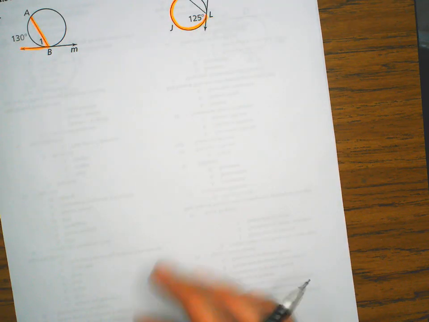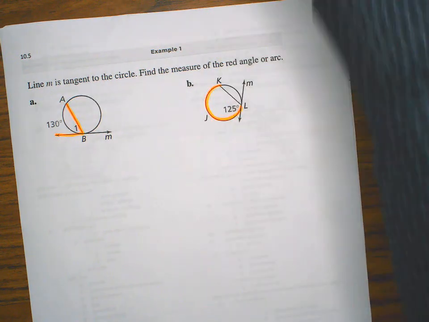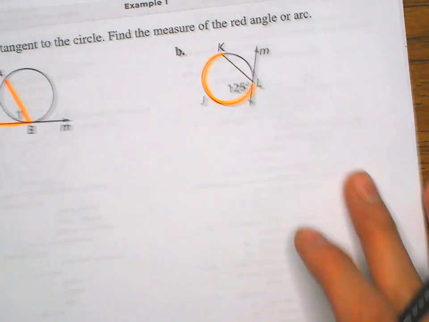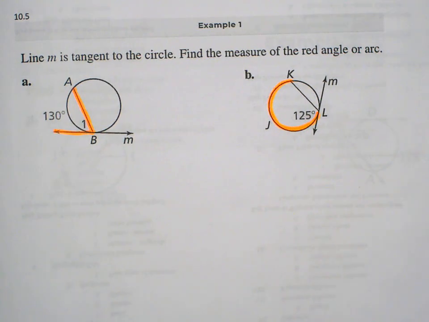Okay, now in this example, this is example number 1. So go ahead and pause the video and write that down. It says line M is tangent to the circle. Find the measure of the red angle or arc. Now mine, they're orange because I don't really have a red highlighter. But let's go ahead and figure out what this is going to be.